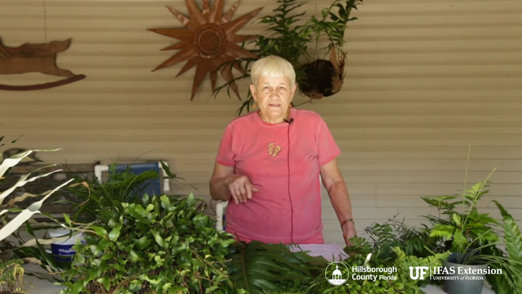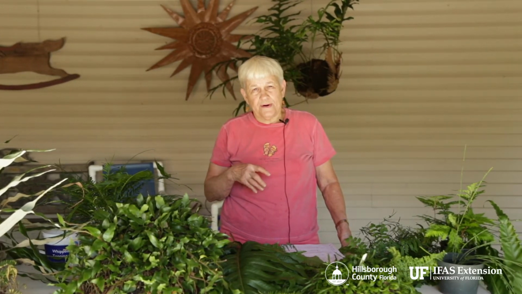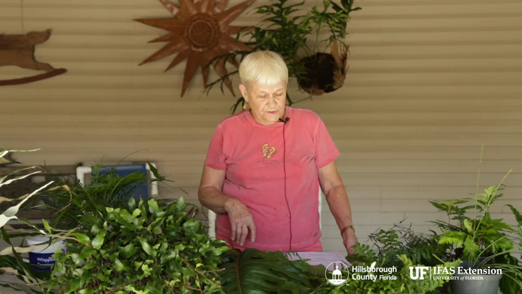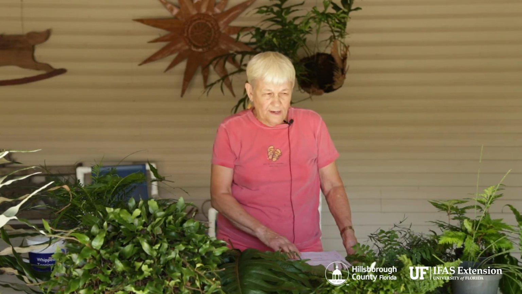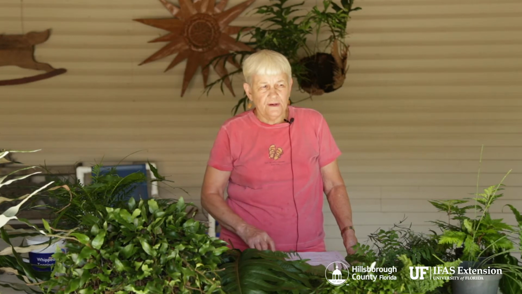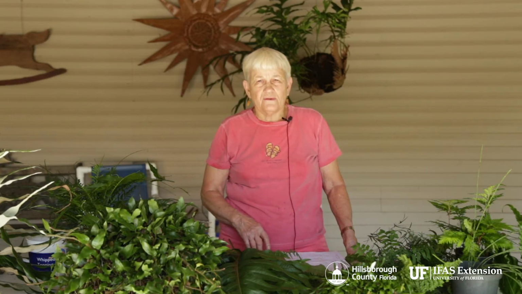If you start getting a fungus, like in a hanging basket, then you're probably going to need to take the plant apart and put it in a different container. And maybe you treat it with a fungicide. I don't do that. I usually just let them dry out more and then replant them in another container. Cut the dead and dying part off and then replant them.